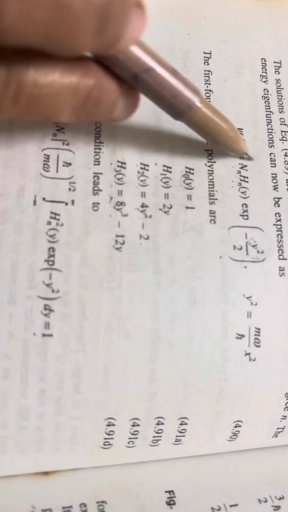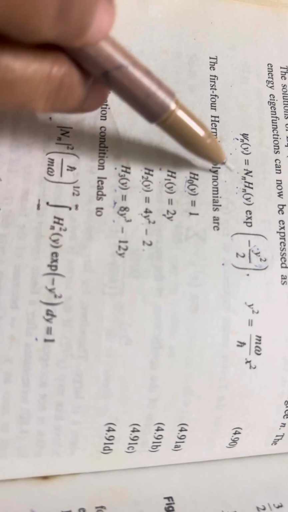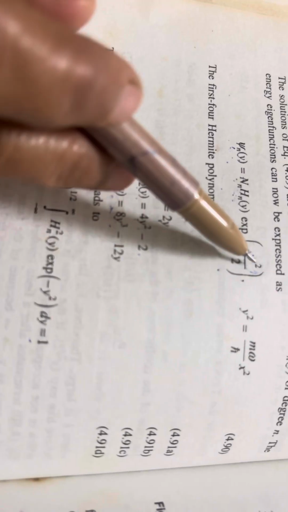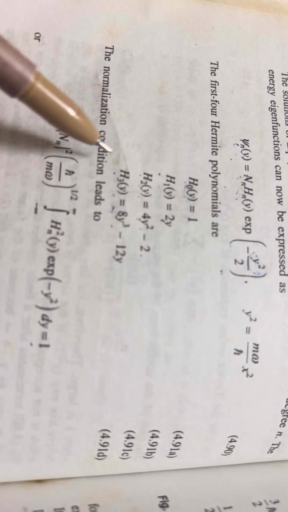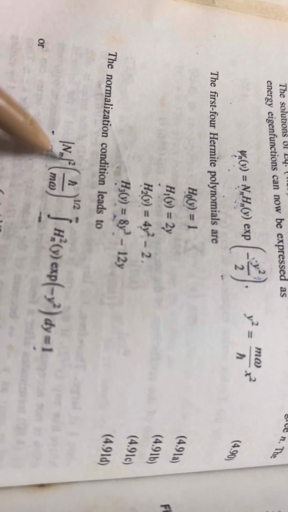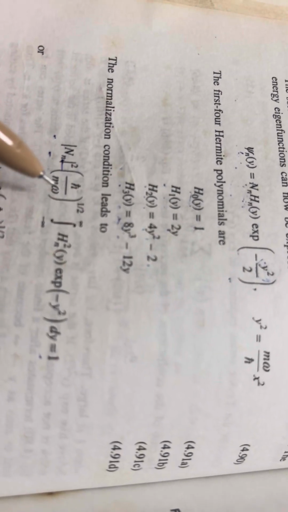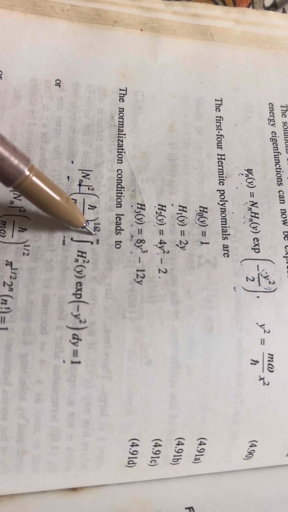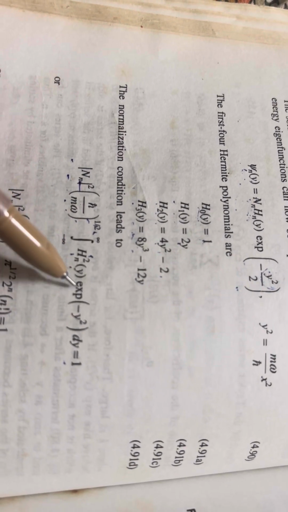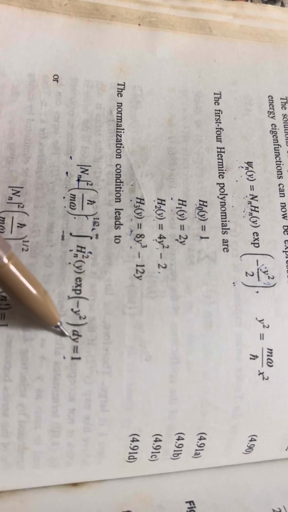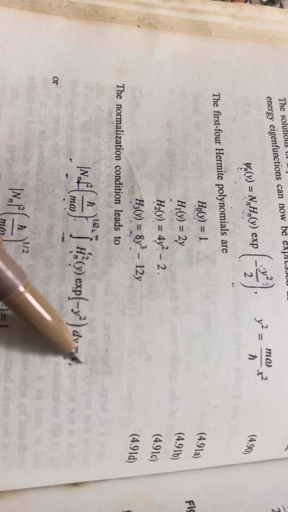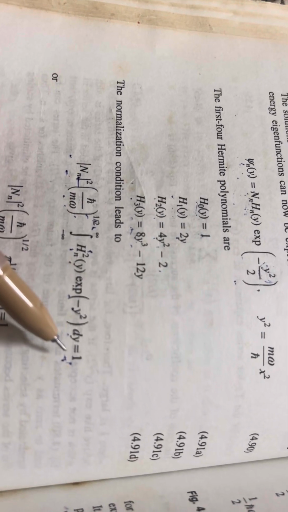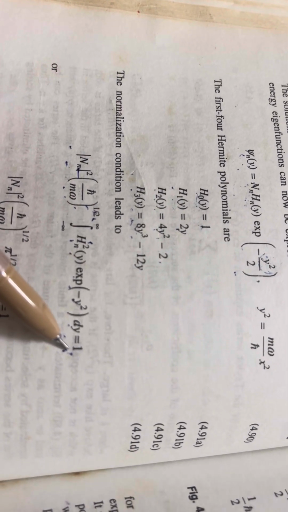On substituting mod of psi n of y whole square, that is Nn Hn of y exponential of minus y square by 2, the normalization condition becomes mod of Nn whole square, h cut by m omega whole power 1 by 2, integral from minus infinity to infinity Hn square of y exponential of minus y square dy equals 1. This is the normalization condition. The orthogonal condition means that it is equal to 0.